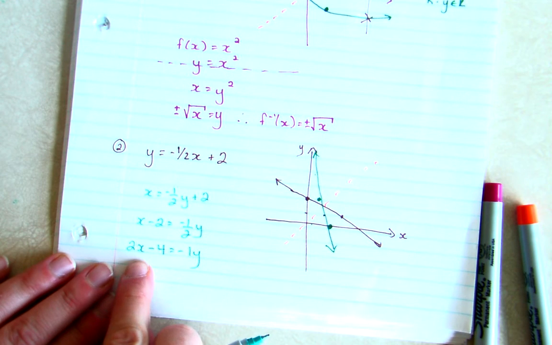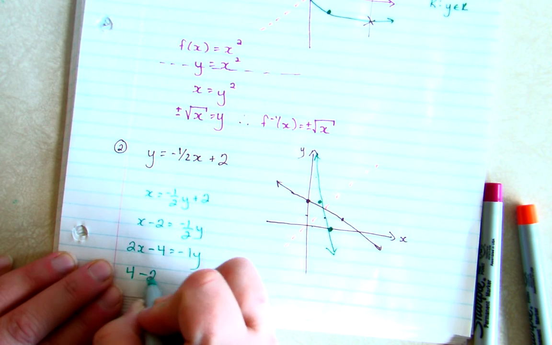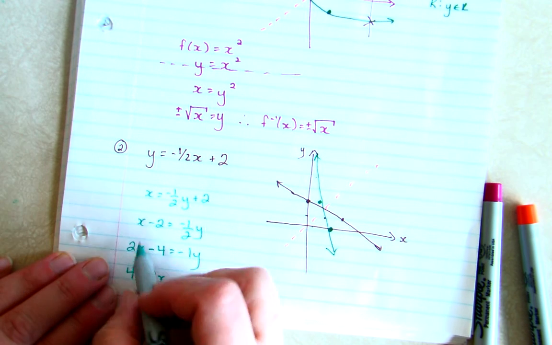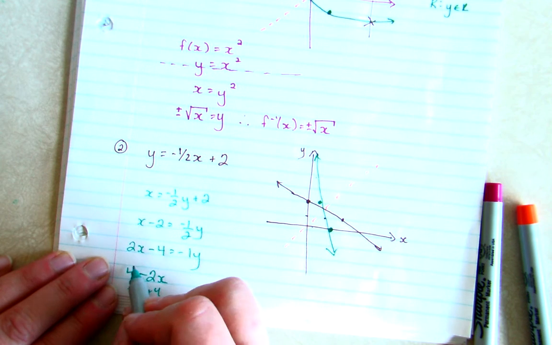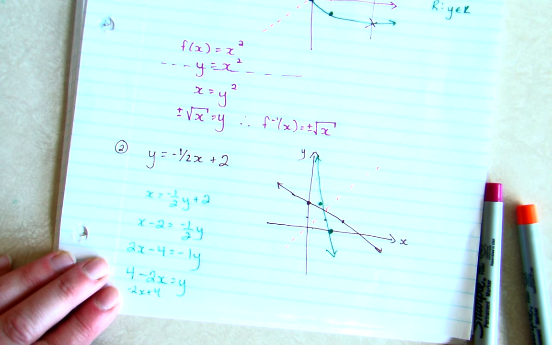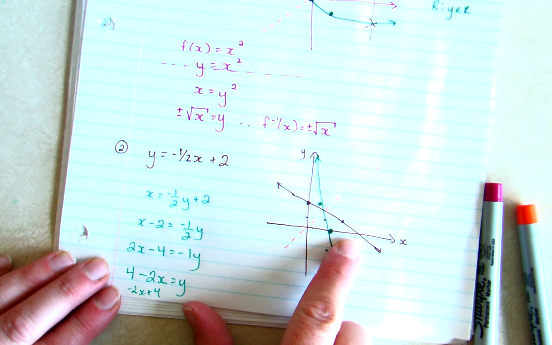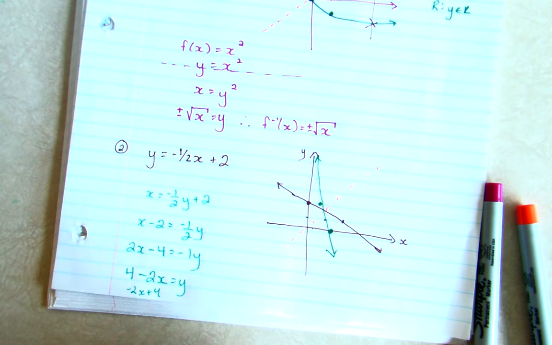Now I'm going to divide by negative 1 on this side, and I'm going to end up with a positive 4 and a negative 2x. You could have written it as negative 2x plus 4. I'm just used to moving my positives to the front to hold those negatives, and that would be my equation of the inverse. For this one, my domain of the line is x ∈ ℝ, and my range is y ∈ ℝ, so it'll be the same for the inverse. My domain will be x ∈ ℝ, and my range will be y ∈ ℝ.